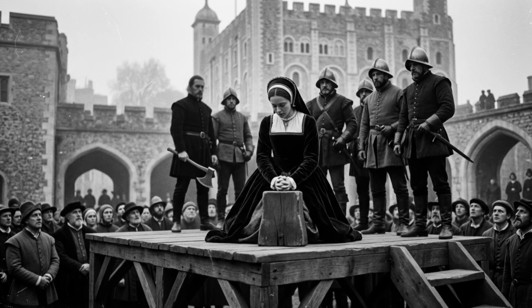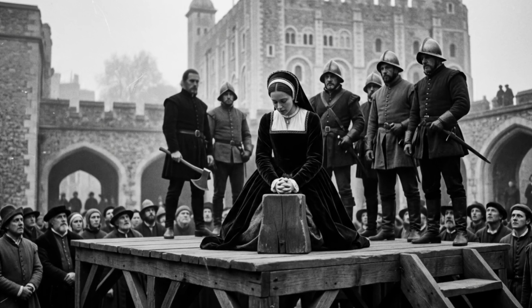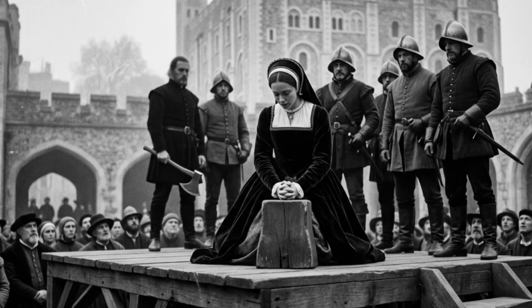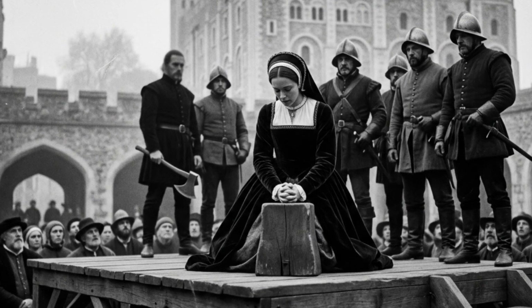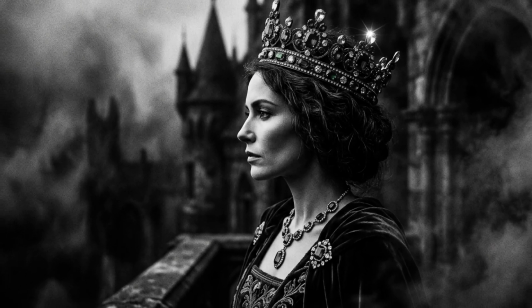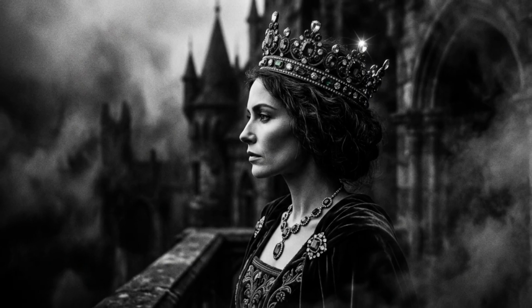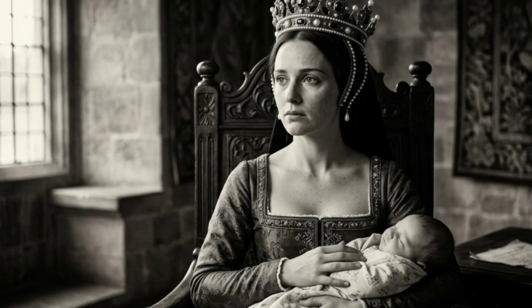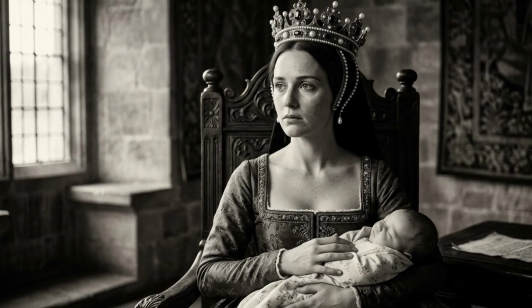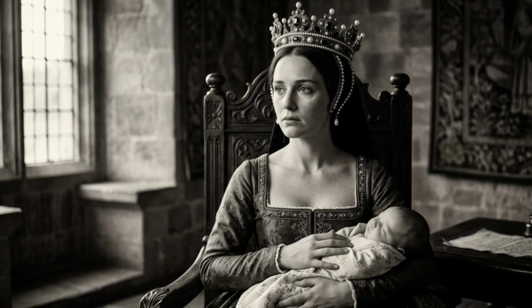On the morning of May 19, 1536, a woman knelt on a scaffold inside the walls of the Tower of London. 3 years earlier, she had been crowned Queen of England. She had worn the crown jewels. She had given birth to a princess who would one day become one of the greatest monarchs in English history.